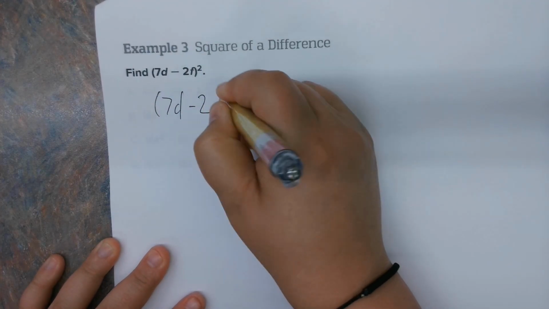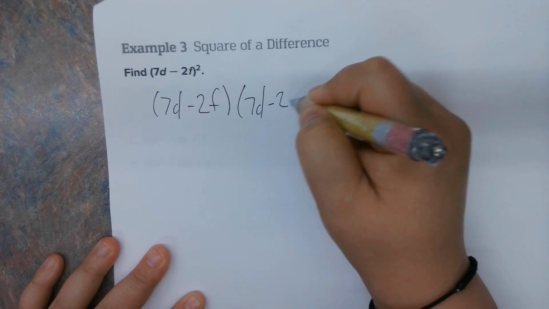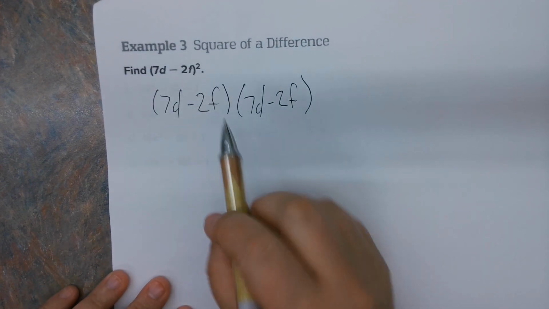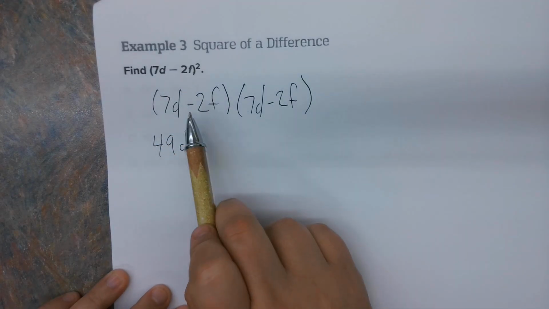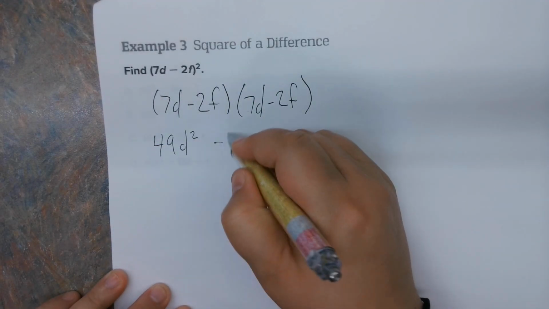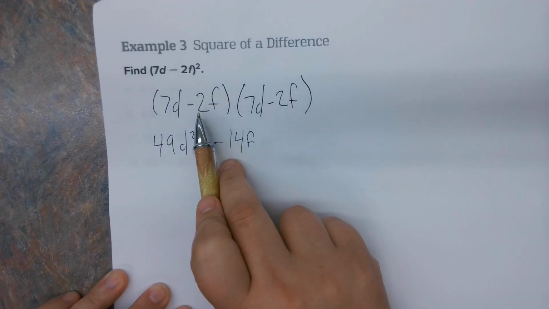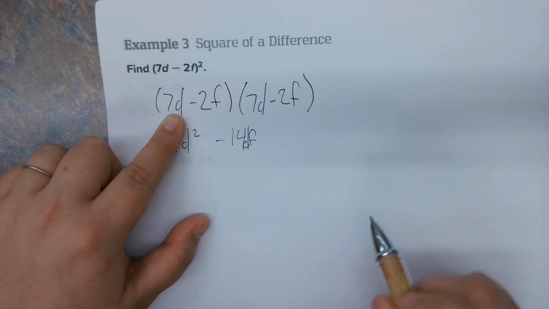7d minus 2f. Let's see what happens here. You ready? 7 times 7 is 49, d squared. 7 times negative 2 is negative 14. That was a d and an f, so it should be df.